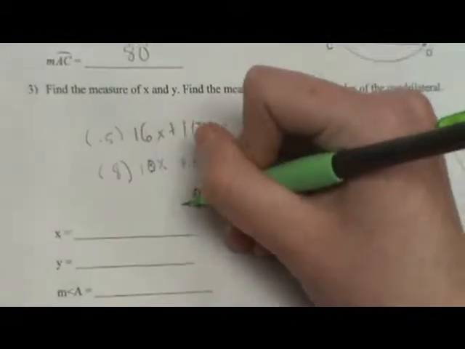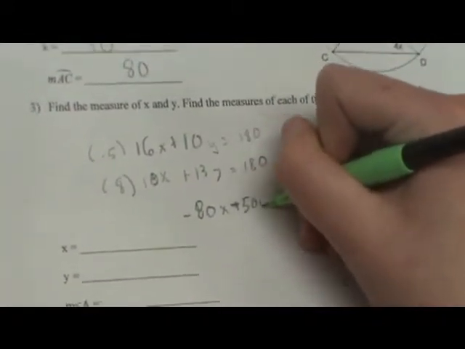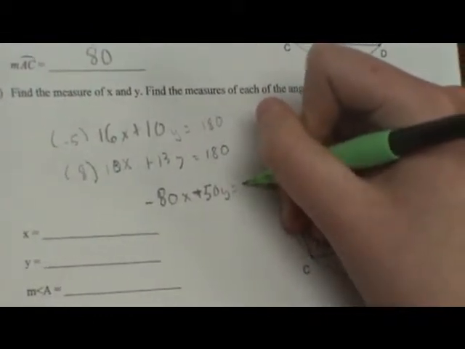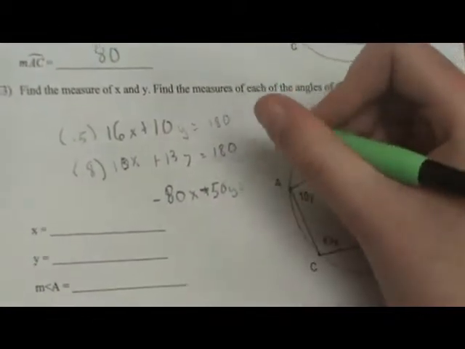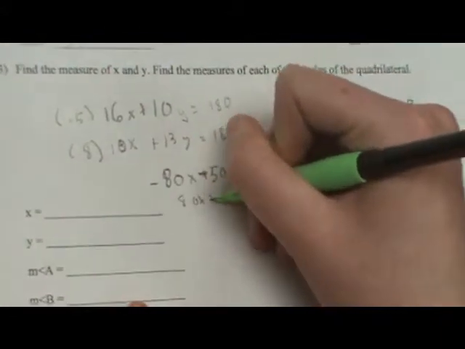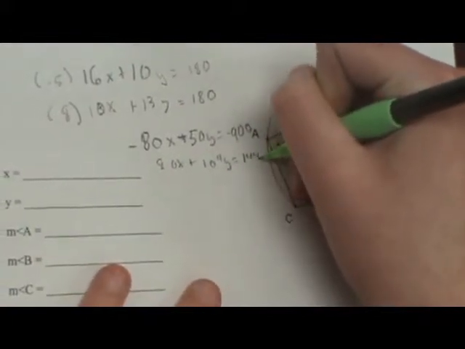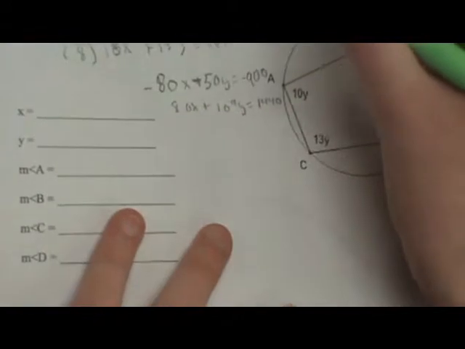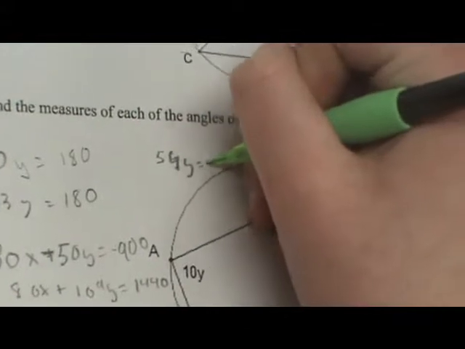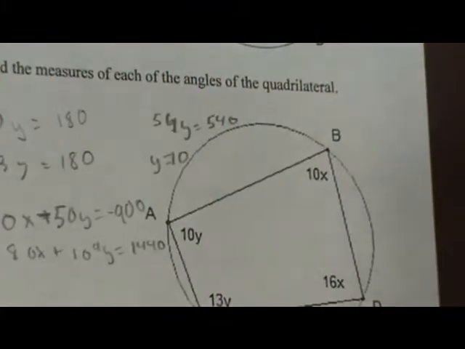So what we would do is multiply the equations so that the x's cancel out, and we would get that to equal negative 900, and then 80x plus 100... to equal 144. Then we would simplify, and we would get 45y equal to 540, and we would get y equal to 10.